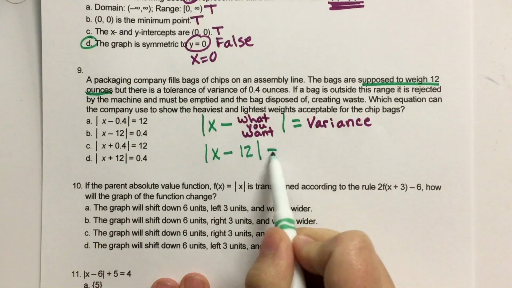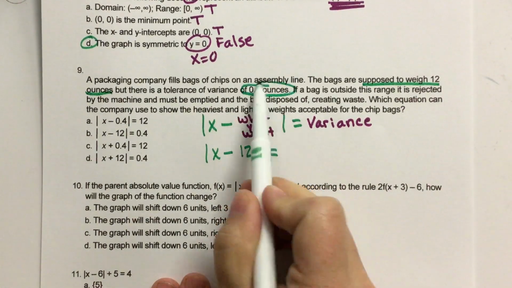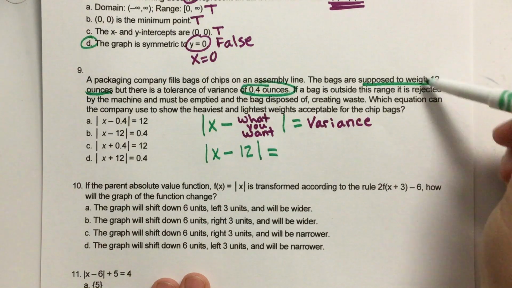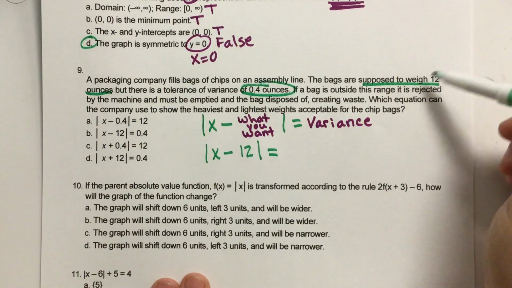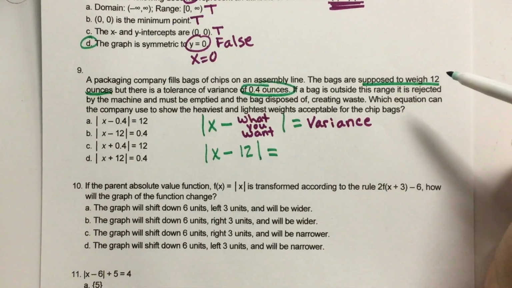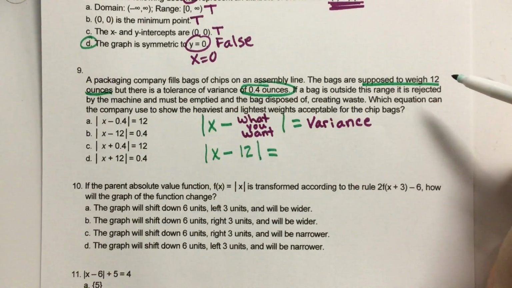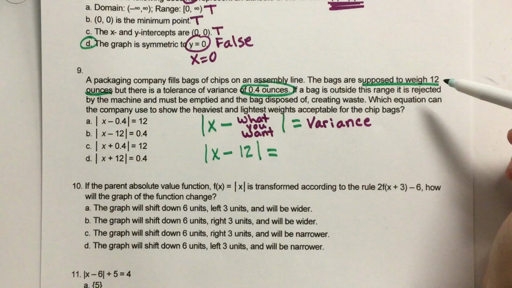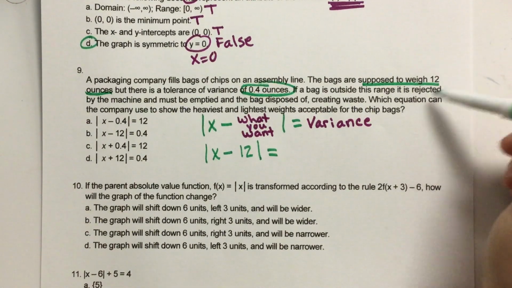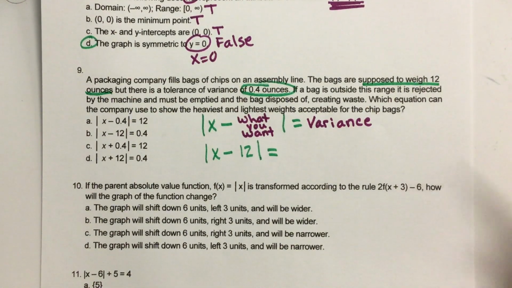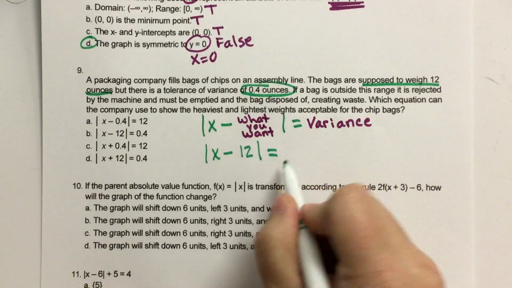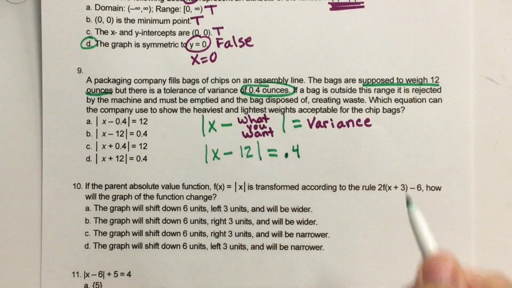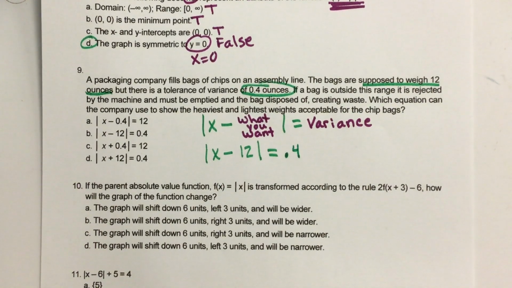But there is a tolerance of 0.4 ounces, meaning it could be 0.4 ounces more than this, so it could be 12.4 ounces, or it could be 0.4 ounces less than this, which means that it could be 11.6 ounces. So these bags could weigh anywhere from 11.6 to 12.4. So the variation goes right here. And if I look over and I see it, I see that it's answer choice B.